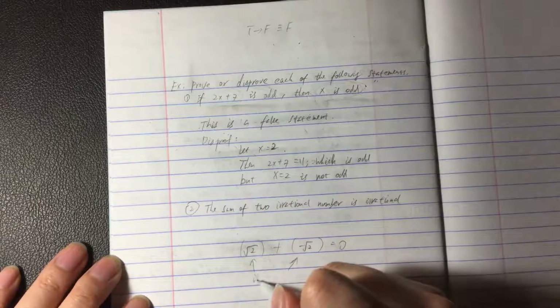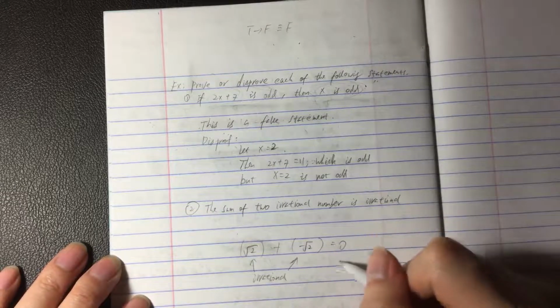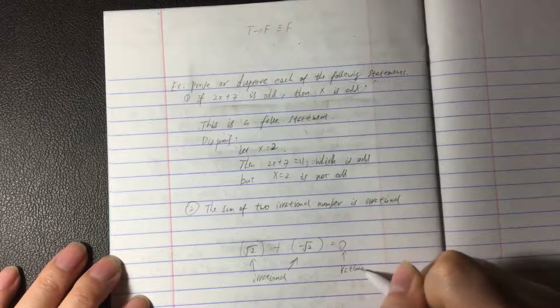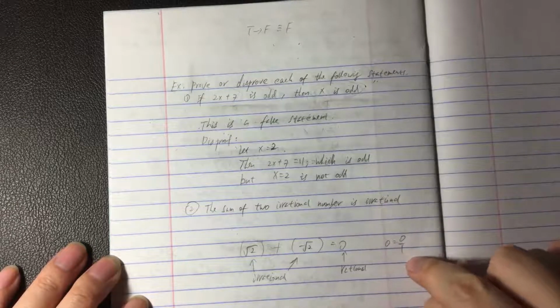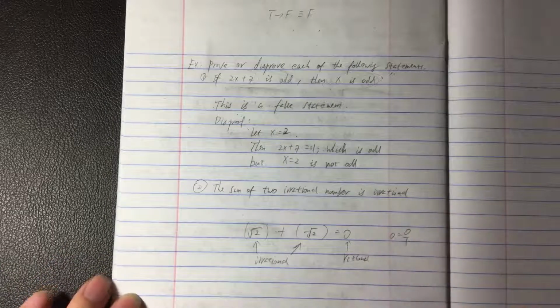They are both irrational, but when I add them up, I get something rational. 0 is rational. 0 can be written as 0 over 1, where the bottom is not 0. That's integer over integer, and the bottom is not 0. So 0 is rational.